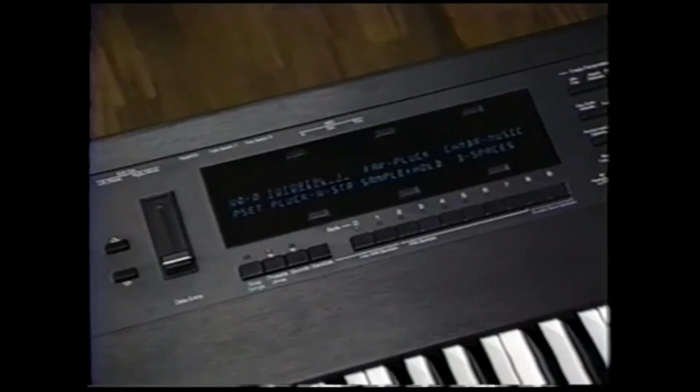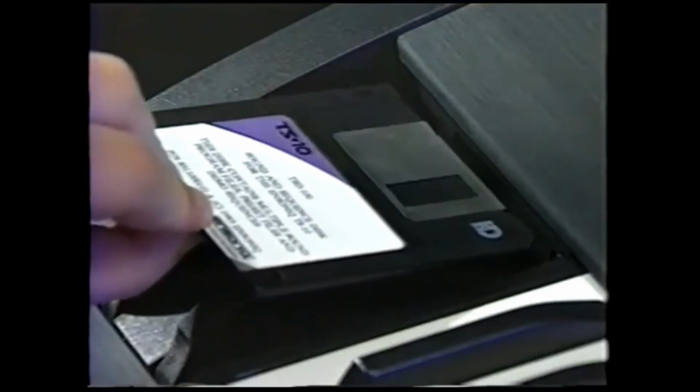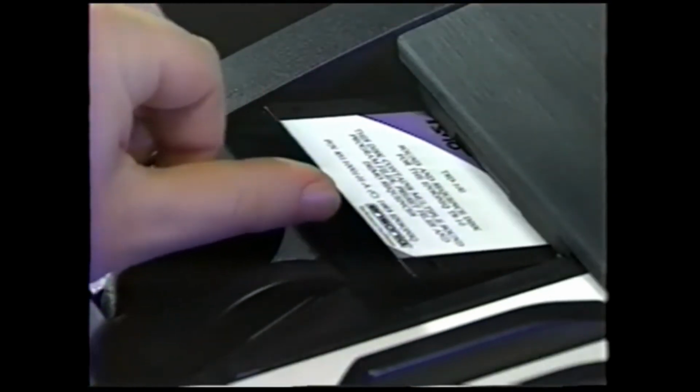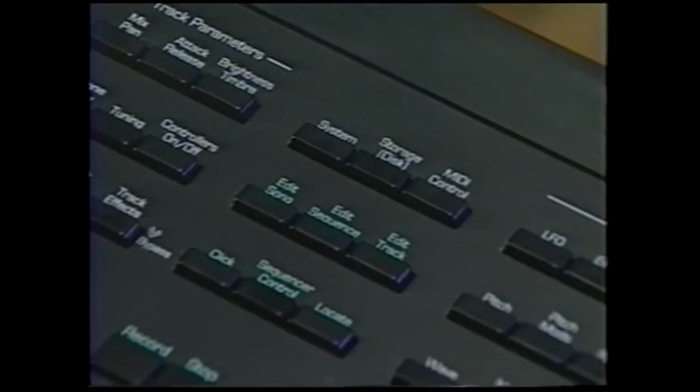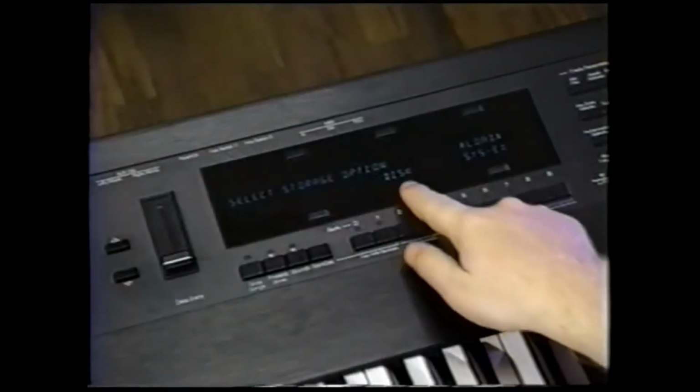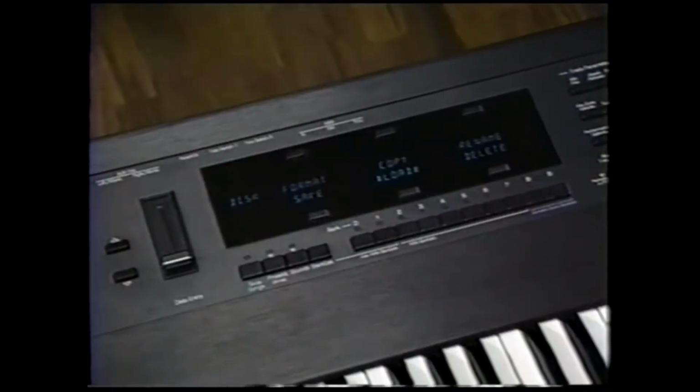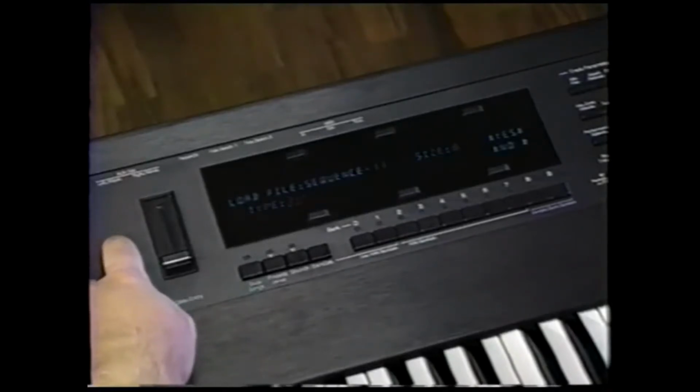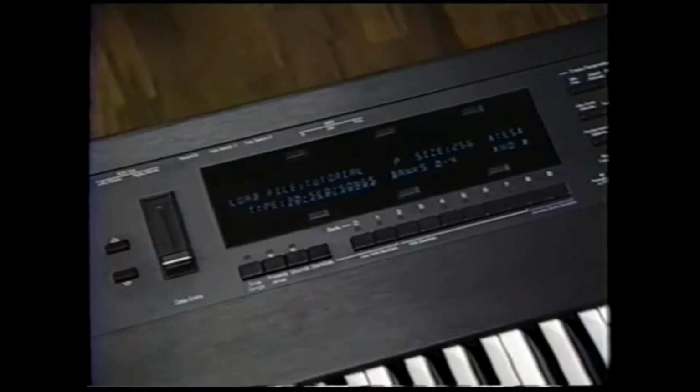Insert the disk labeled TS-10 Sound and Sequence Disk into the disk drive. Press the Storage button. Select Disk. Select Load. You can select from among several types of files to load. Use the data entry controls to set the type to 30 sequence song file. The top line of the display will show Load File equals Tutorial. Select Yes. In a few seconds, the load operation will be complete.